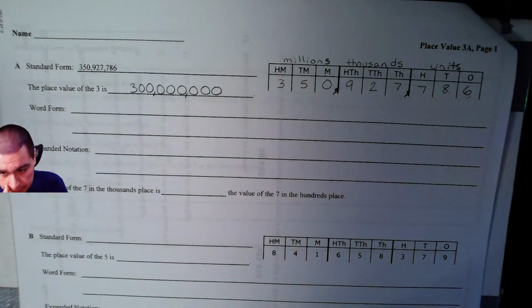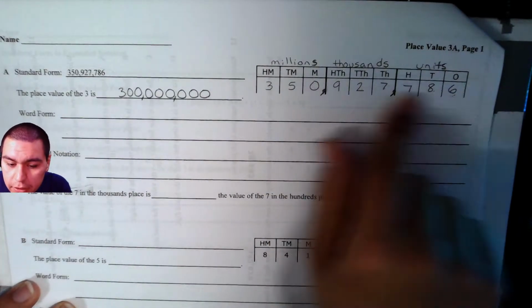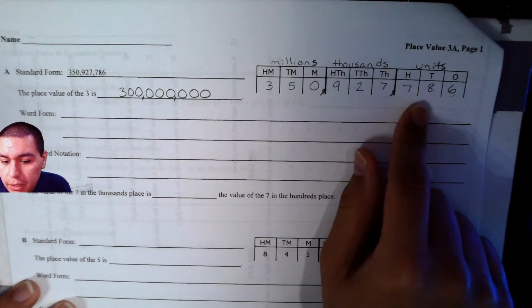Do you have a question, Violet? I'm missing one of. Are you on the right page? It says 3A, page 1. Okay. So up here, you mean up here in the place value chart is where you're missing the boxes?